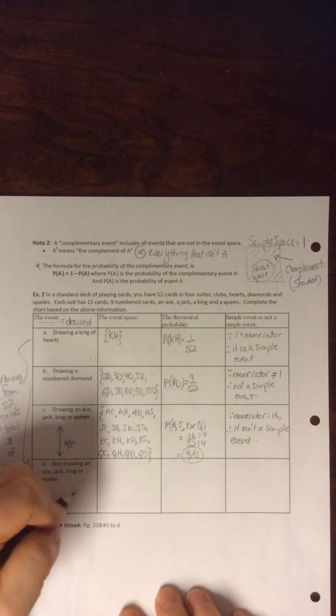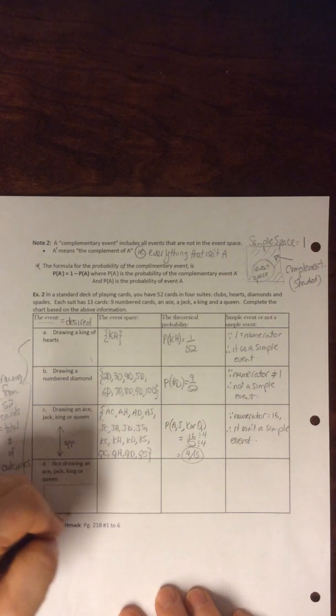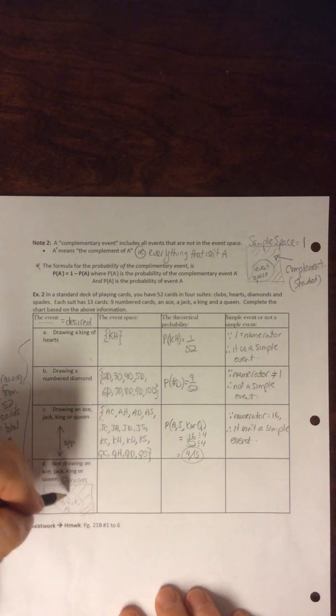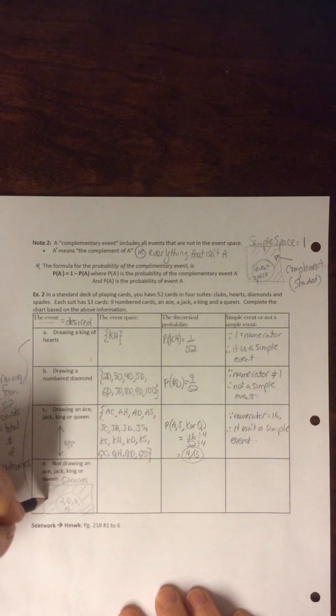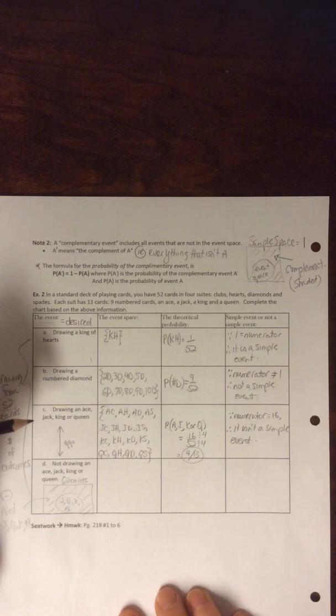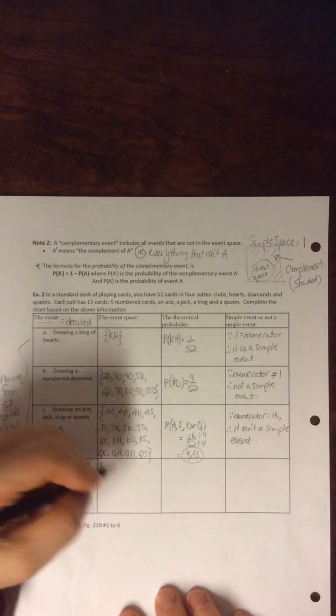So if I could think of the sample space where I have my 52 cards, okay, and my jack, my queen, my king, and my ace are in here, everything else is not the jack, the queen, the king, the ace, right? So not means you have to subtract from 1, right? So that would be, and we could do this in the long way, which we will do.